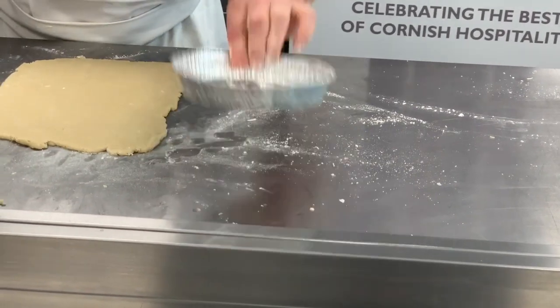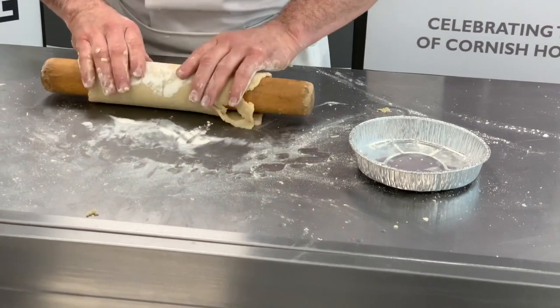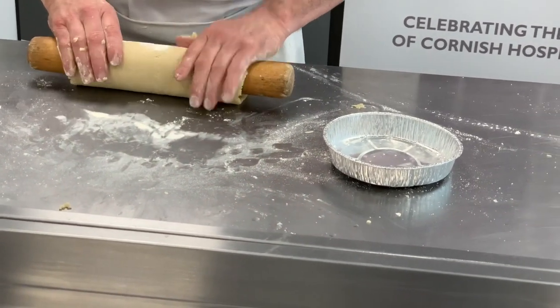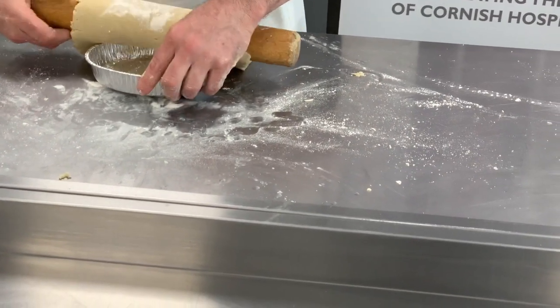The difficult thing now is to get it actually into the foil, so I like to roll it over the rolling pin. Put the foil there and then unroll it.